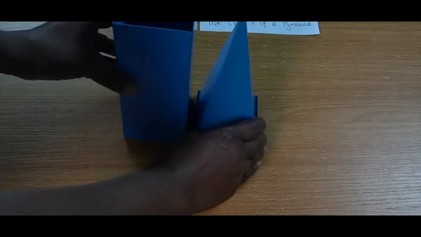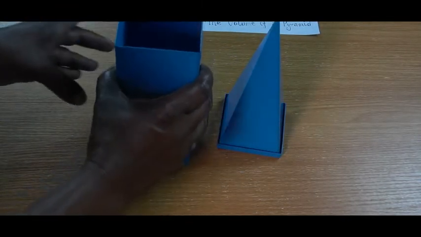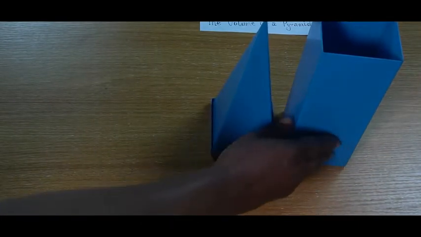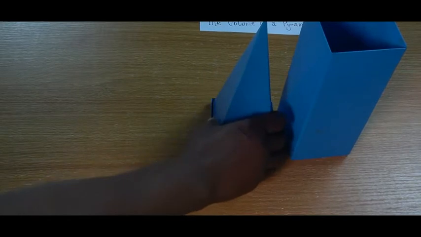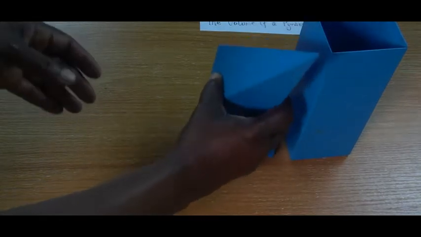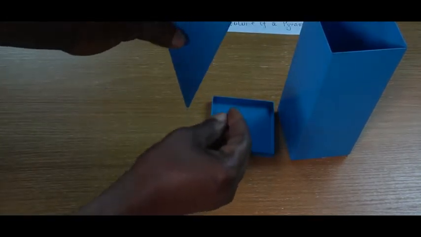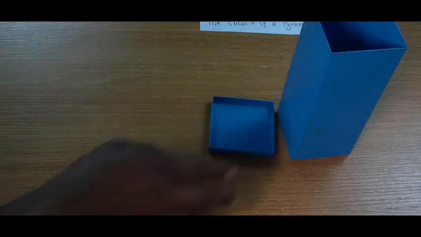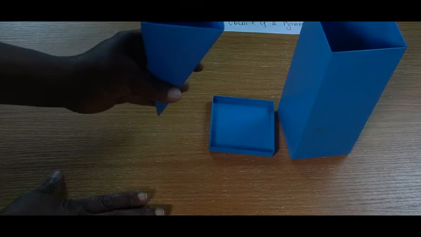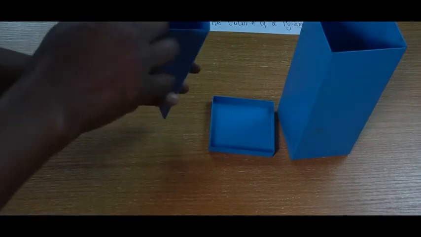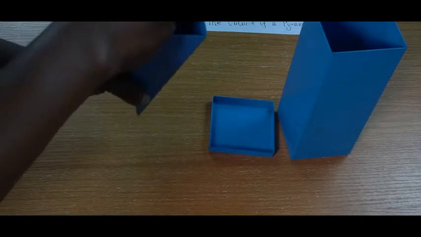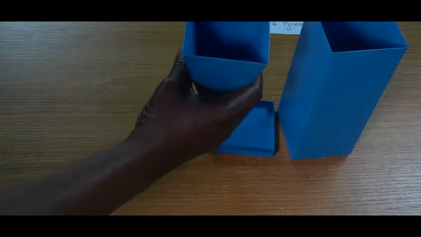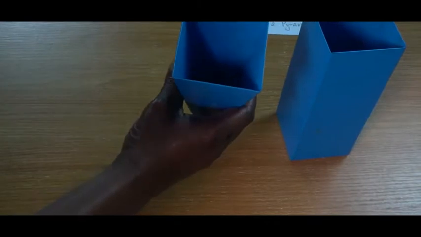So let us see. I'm going to fill my pyramid with sand and pour it into the rectangular prism and see if the sand from here will fill up the prism. So I'll do that.